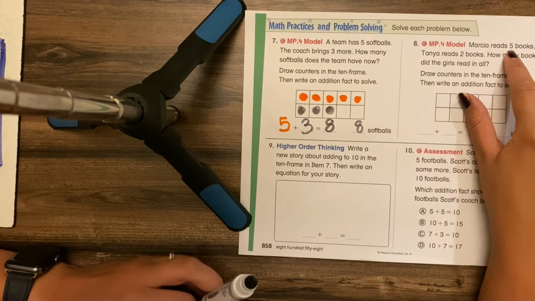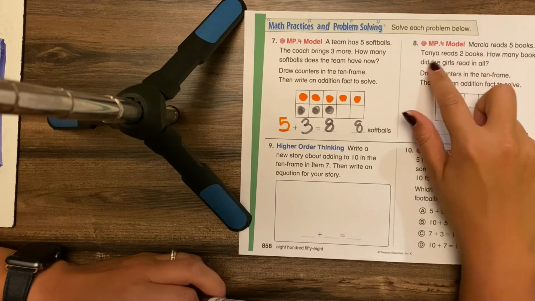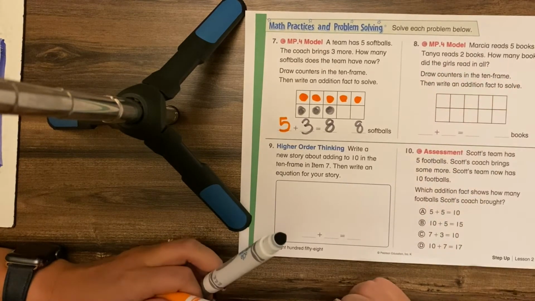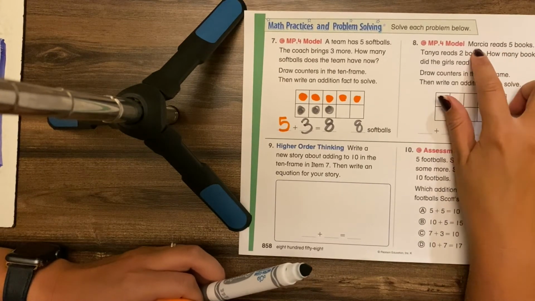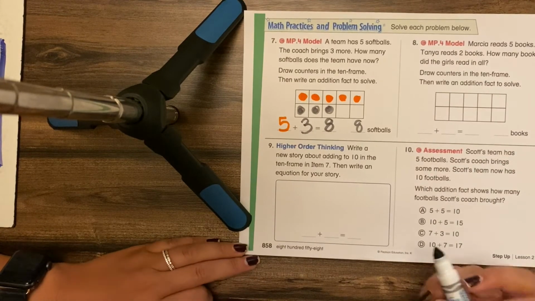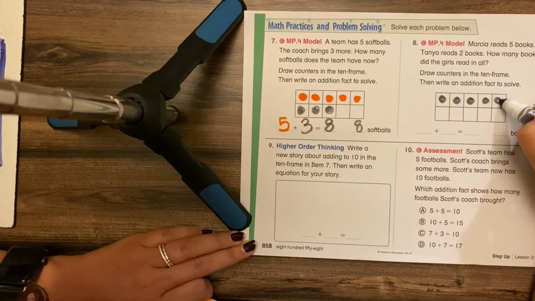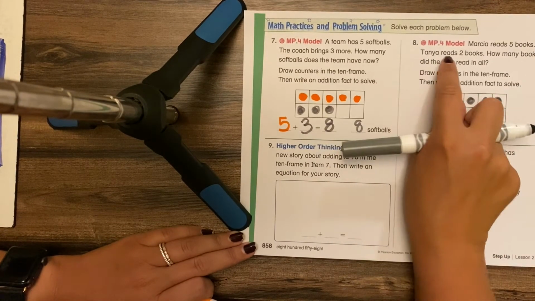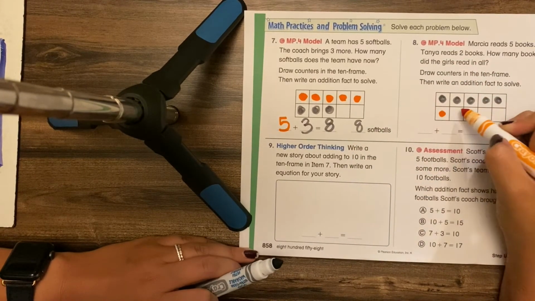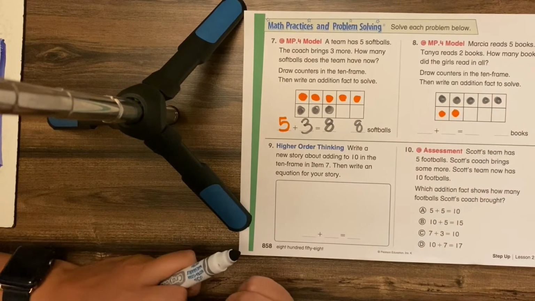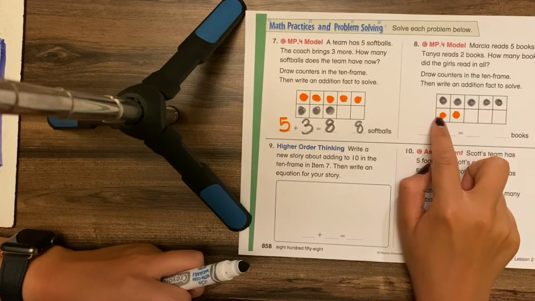Marcia reads 5 books. Tanya reads 2 books. How many books did the girls read in all? She reads how many books at the beginning? 5. Marcia reads 5 books. Let's write 5. 1, 2, 3, 4, 5. Tanya reads 2 books. How many books does Tanya read? Yeah, she reads 2. 1, 2. How many books did they read in all? 5, 6, 7.